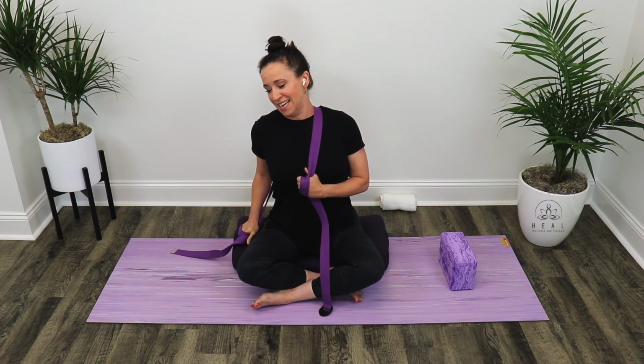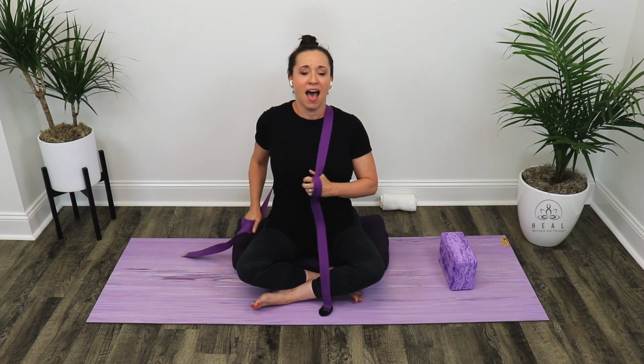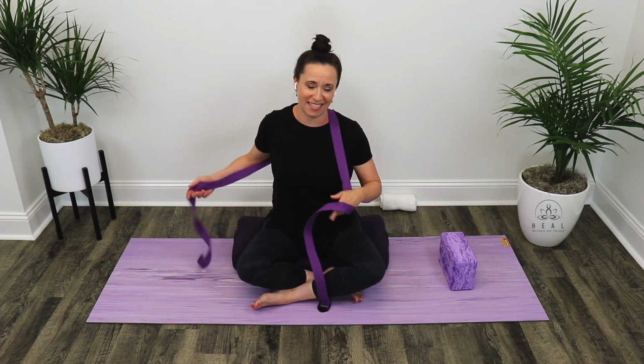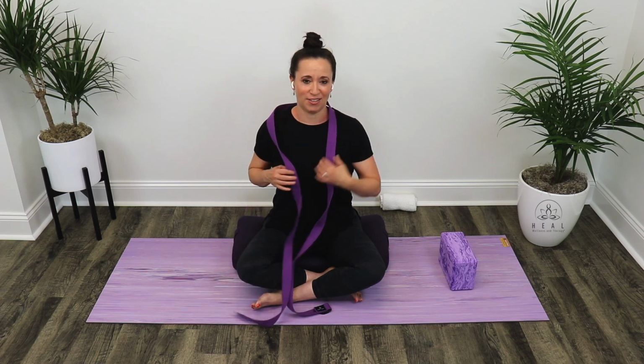So deep inhale into the belly, exhaling out. One more time, deep inhaling in, push that strap down. I know those hands are getting tired. And then exhaling out. Beautiful. Unrotate the head, inhale the head up. Relax the hands.